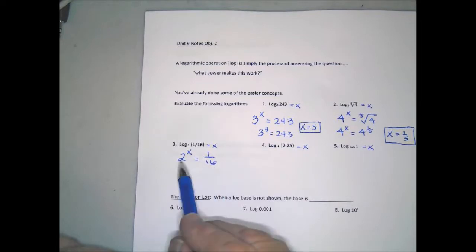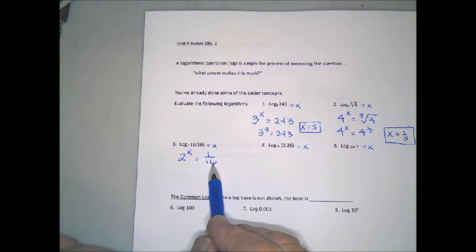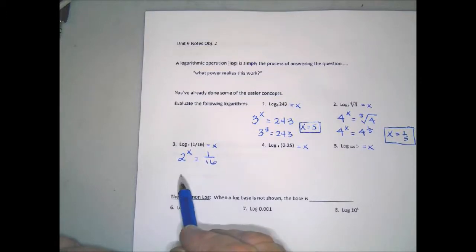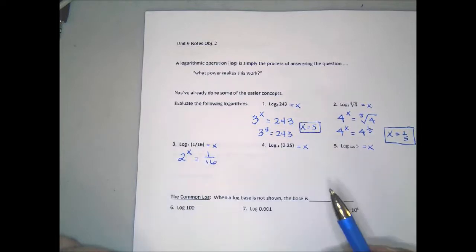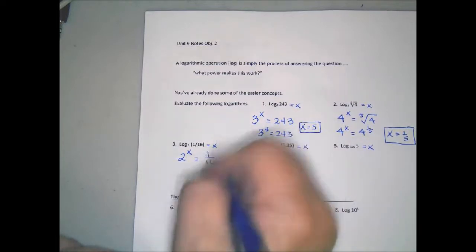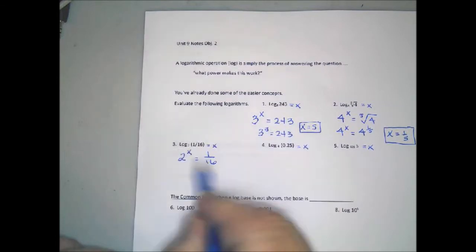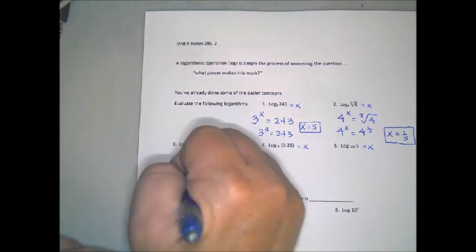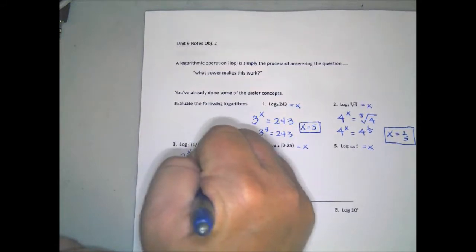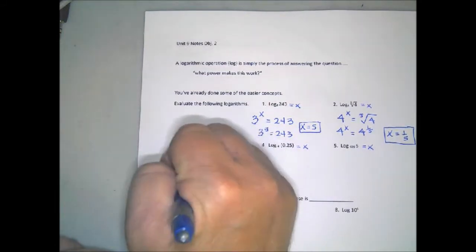Okay, but 2 to what power would equal 16? That would be 2 times 2 is 4, times 2 is 8, times 2 is 16. So it would be the 4th power. But 2 to the 4th power would be 16. I don't want 16. I want 1 over 16. So x must equal the negative 4th power.